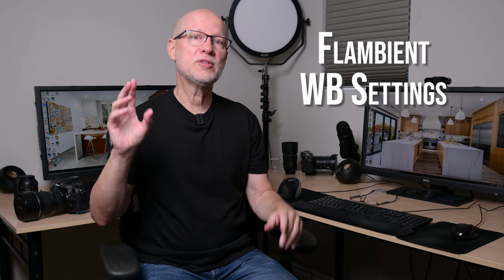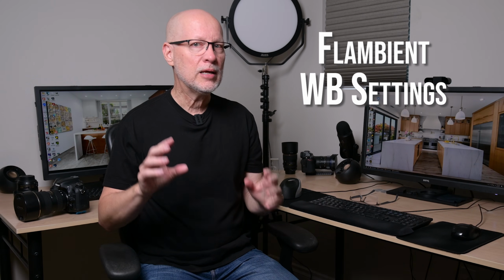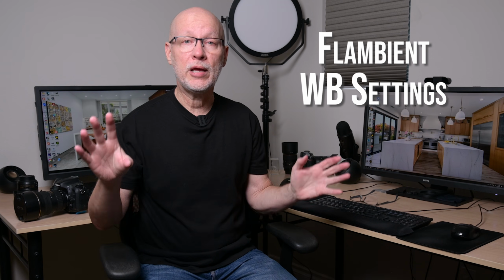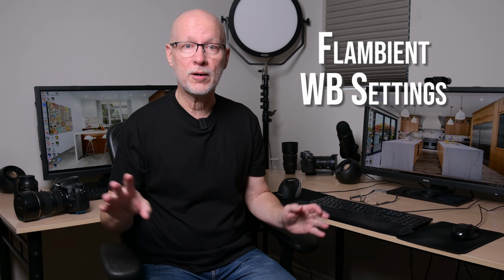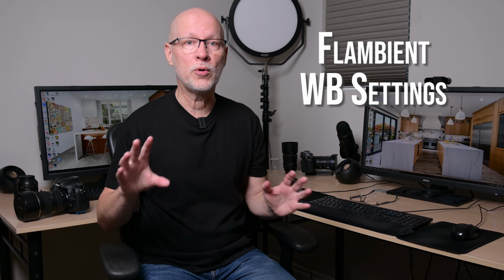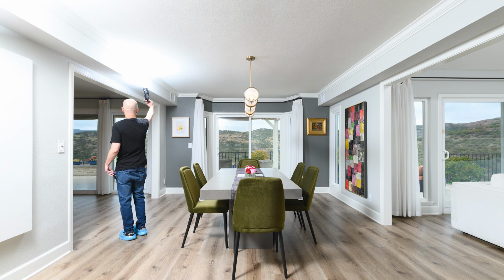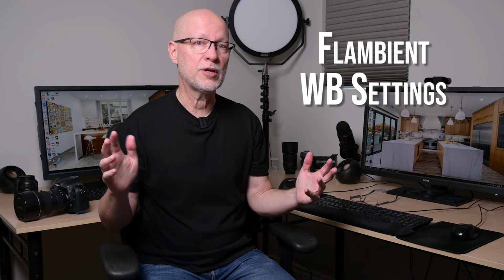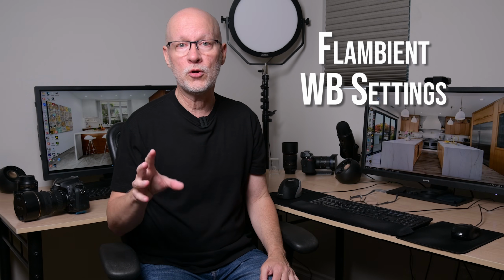in editing software. Flambient, when we're talking about setting the white balance in your camera, that gets a little bit trickier. Now for the ambient shot, you don't have to worry about it because none of the color is going to be used. When you're talking about your various flash shots, that will differ between what you do to flash inside of a room and also what you do for window pulls.